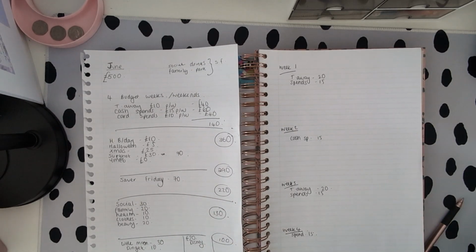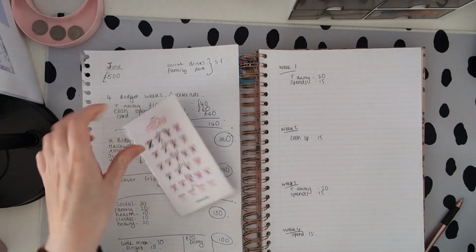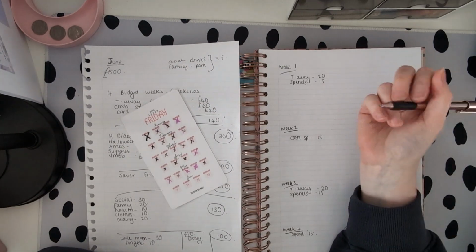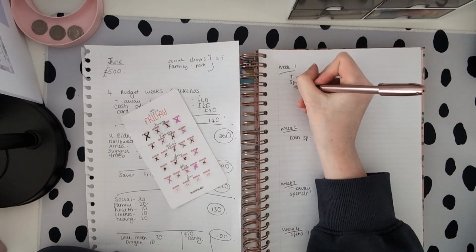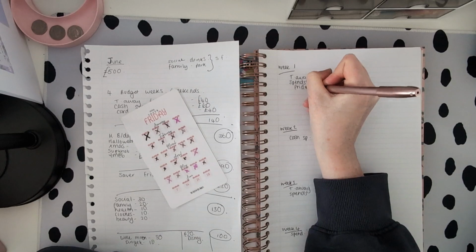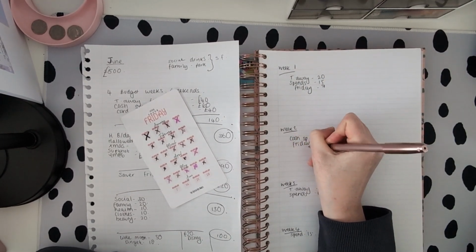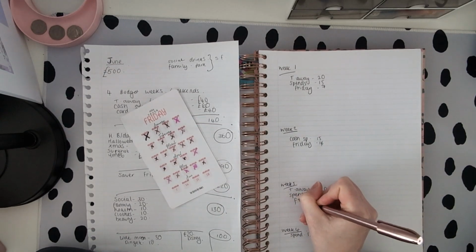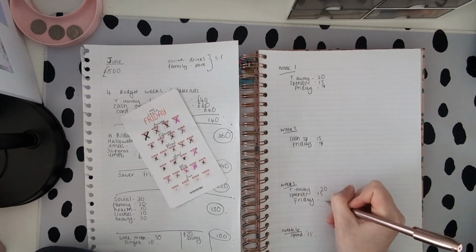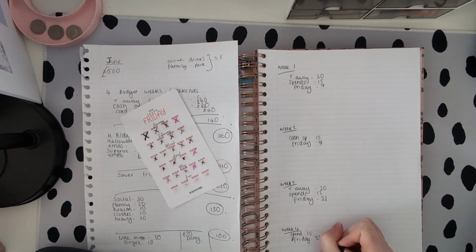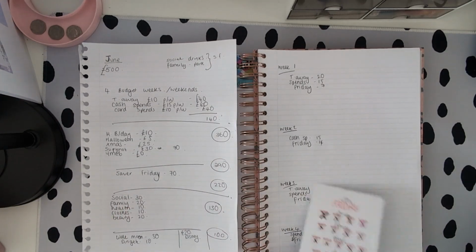Now I'm going to need that challenge back out so I know how much for each week. I hope this is making sense, guys, and it's not just an absolute shambles. So I'll put Friday gets 7, Friday gets 14, Friday gets 21, and then that Friday gets 28. Let's pop this back.